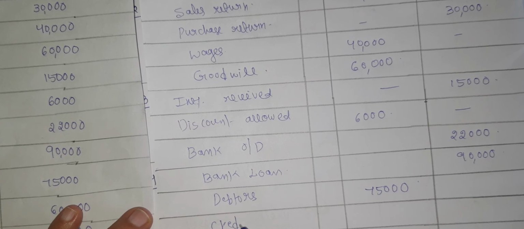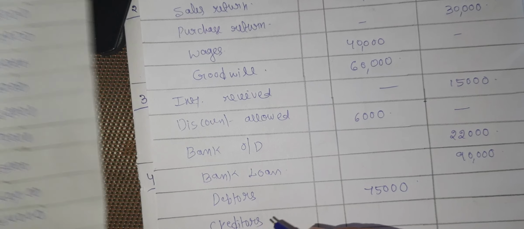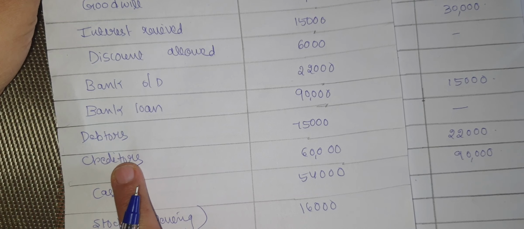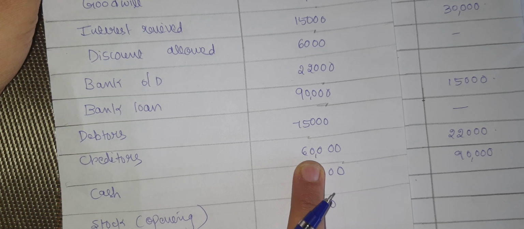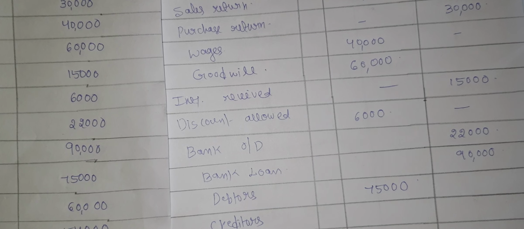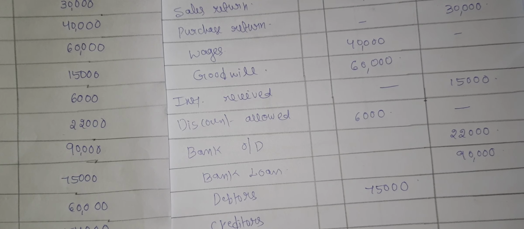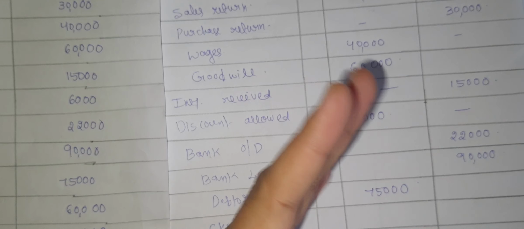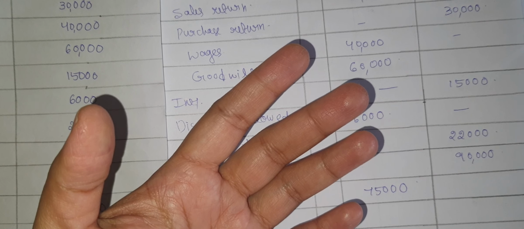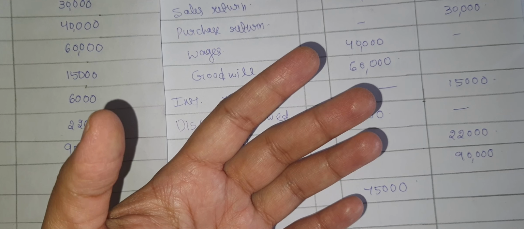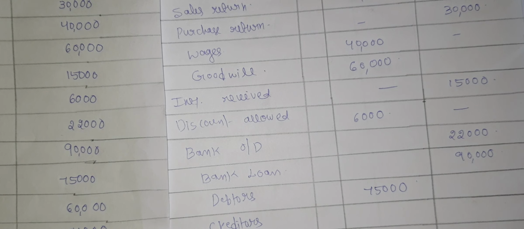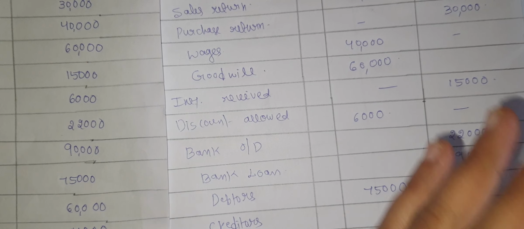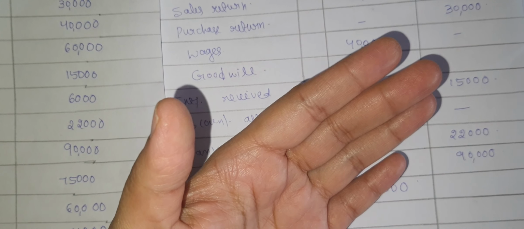Next one, creditors. Creditors, that is rupees 60,000. Creditors we also call accounts payable. They are the individuals or businesses to whom the company owes money due to credit purchases.